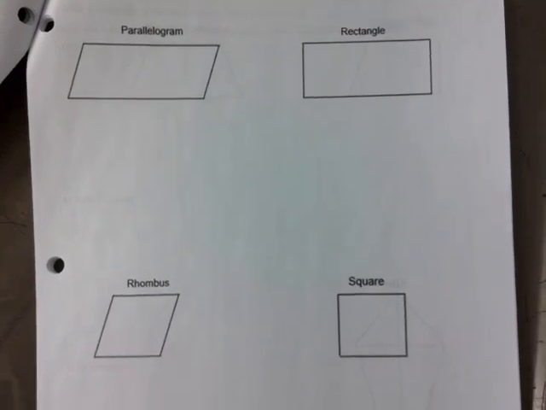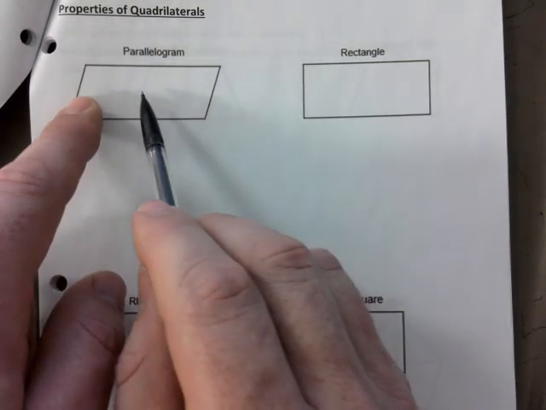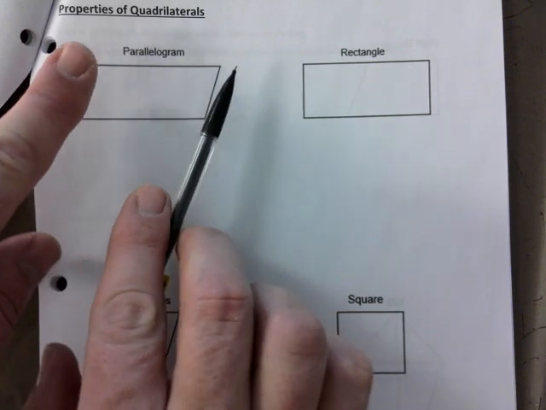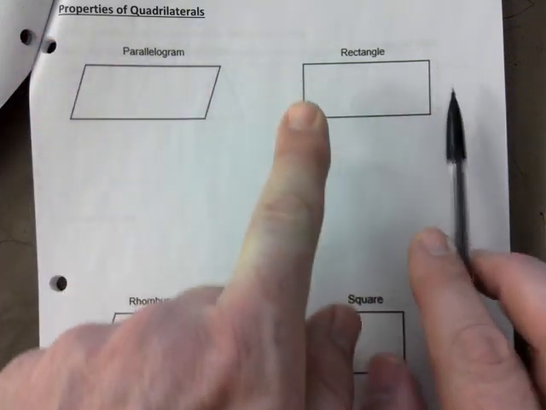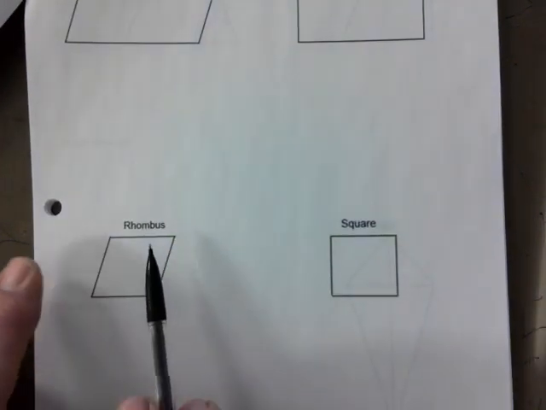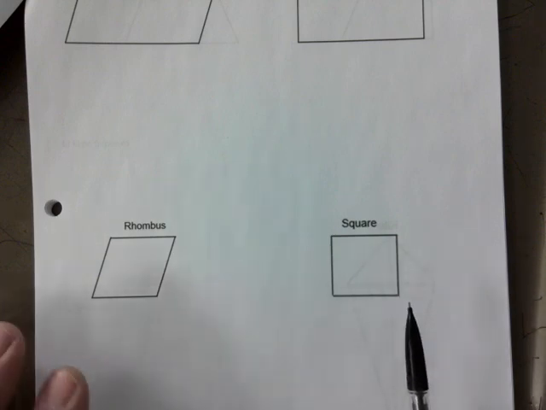The pattern I want you to see here is that a rectangle and a parallelogram, the main difference is that a parallelogram would be slanted. A rectangle has 90 degrees all around. A rhombus is slanted versus a square has 90 degrees all around.